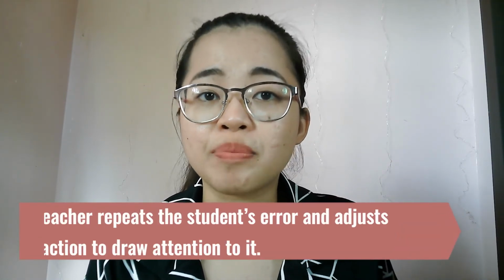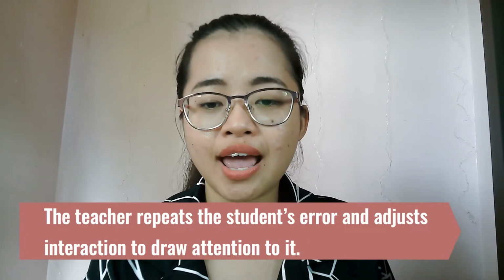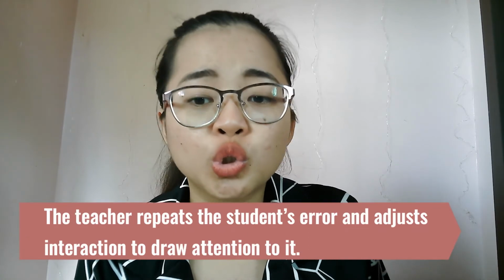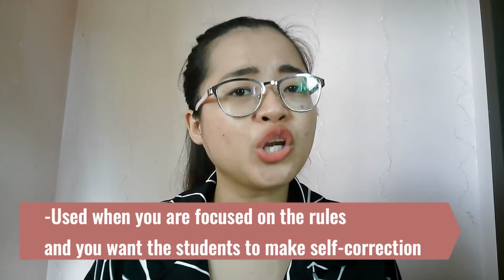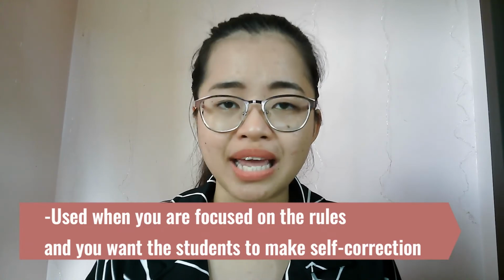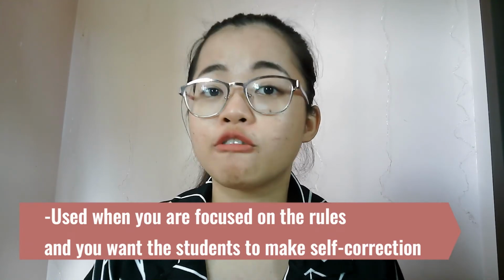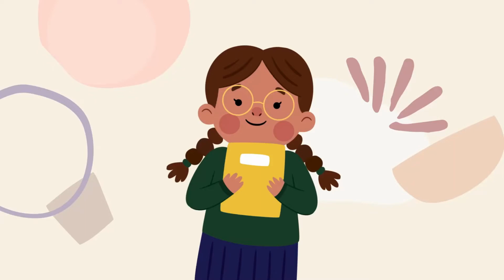Lastly, we have repetition. In repetition, the teacher repeats the student's error and adjusts interaction to draw attention to it. This is used when you are focused on the rules and you want the students to make the self-correction. For example, he walk.